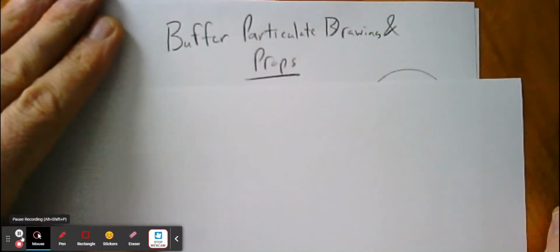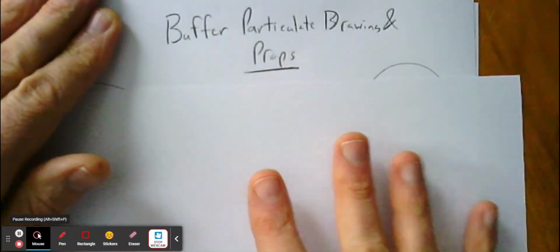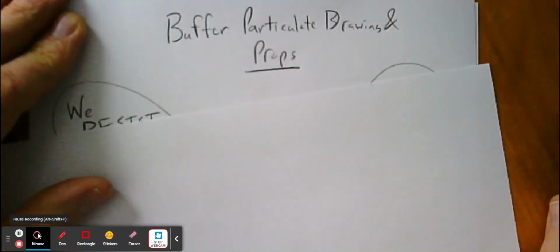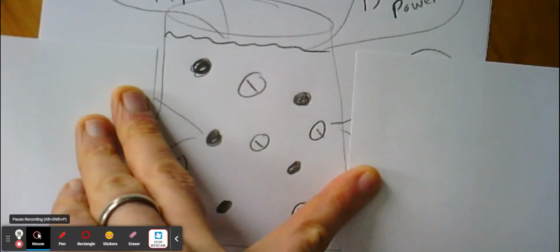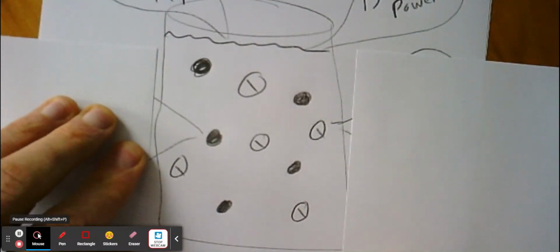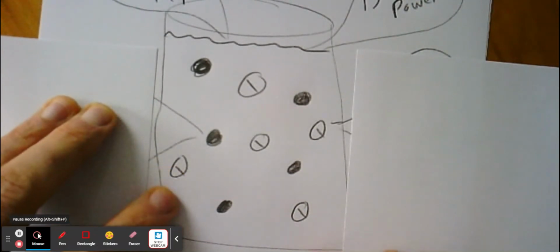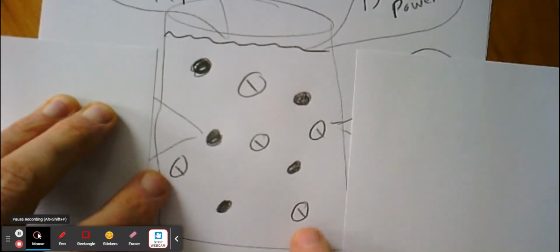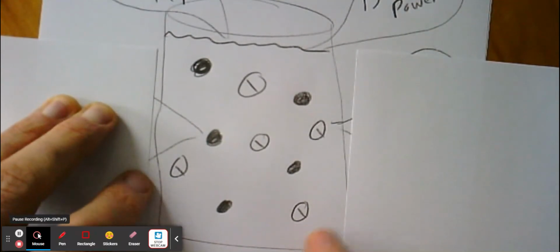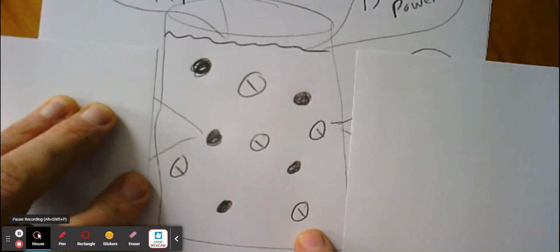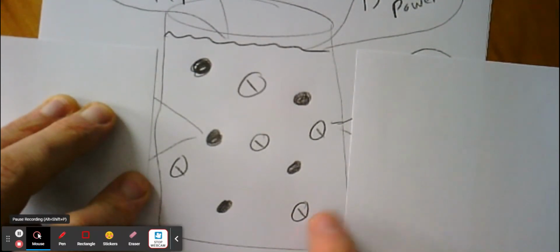A buffer, in terms of a particular drawing, you're going to have a solution like this, with multiple things dissolved. Now, particularly the conjugates have a spectator ion that's not shown here.